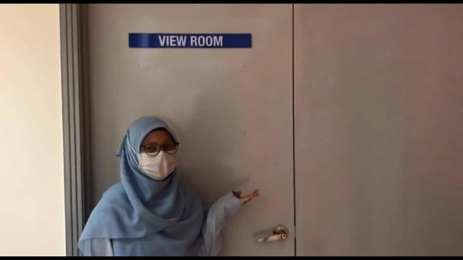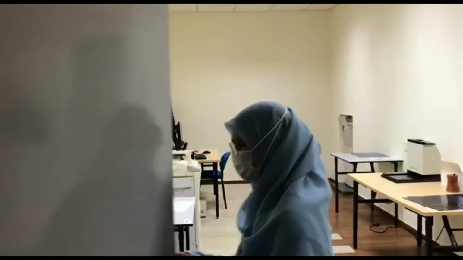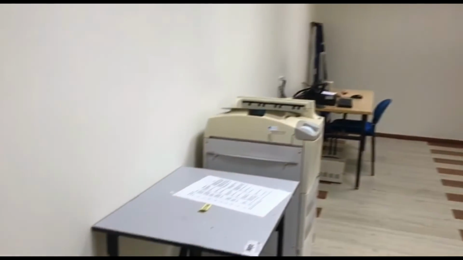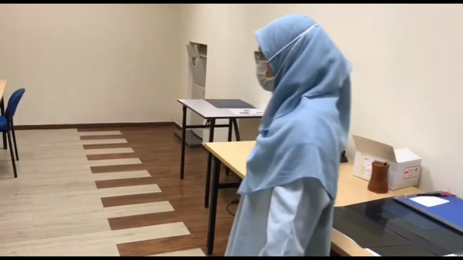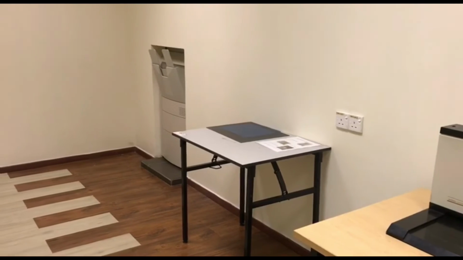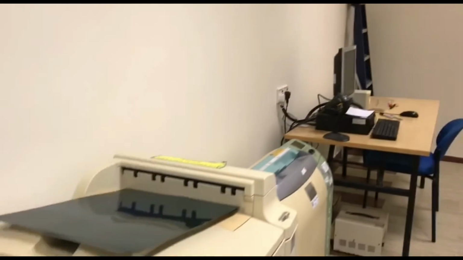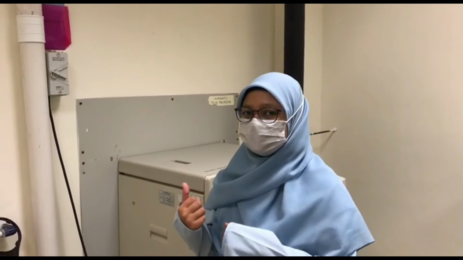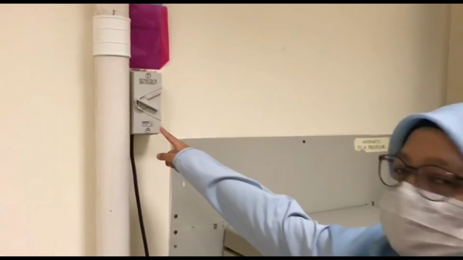So this is the view room. So let's go inside. So at this area, this is where we have our identification camera. There, this is the identification camera, and then also our darkroom processor, the outside one, where the film will come out. So if we want to switch on this processor, this is where the switch and off button.